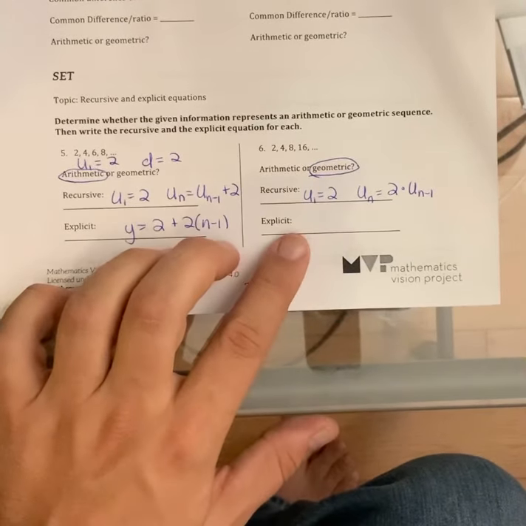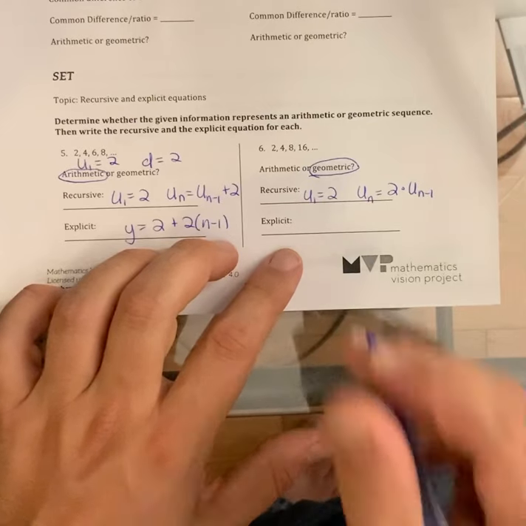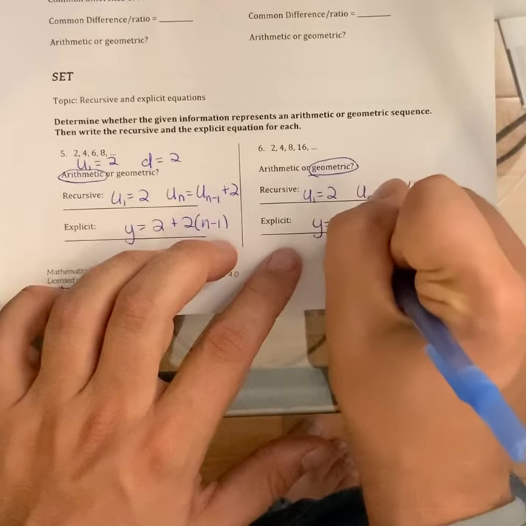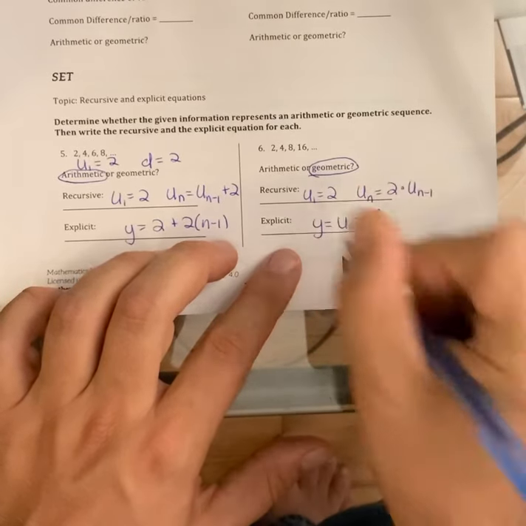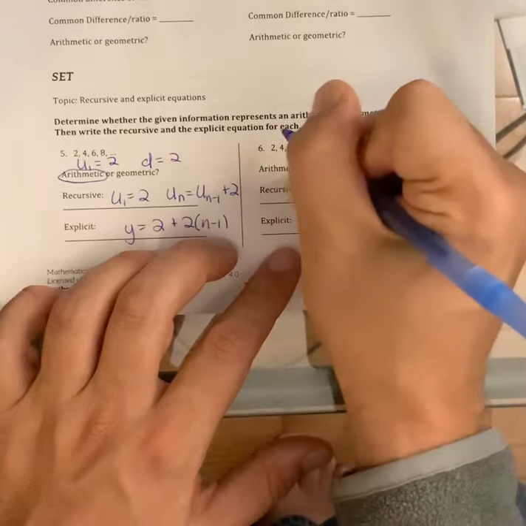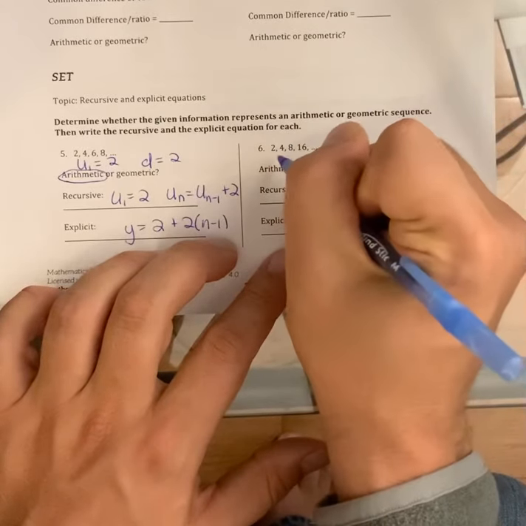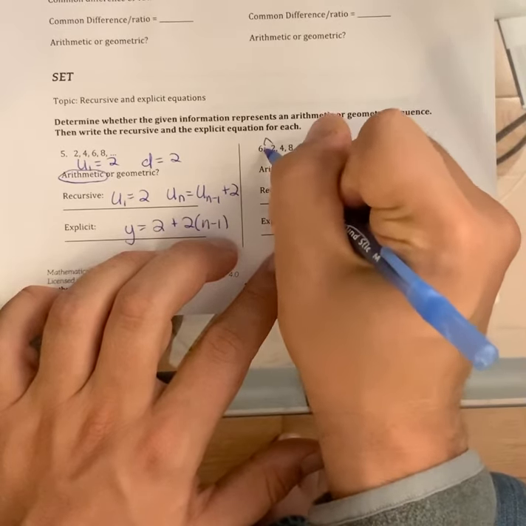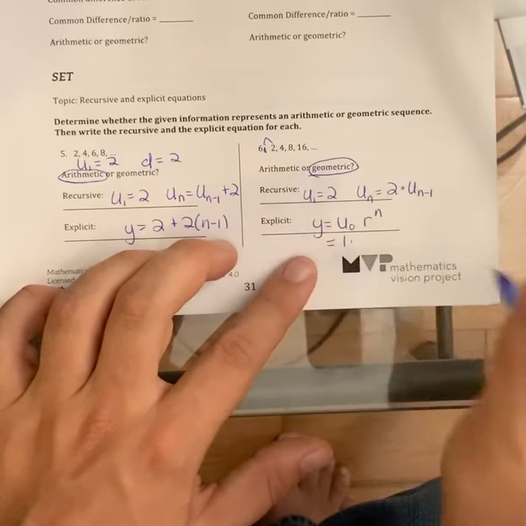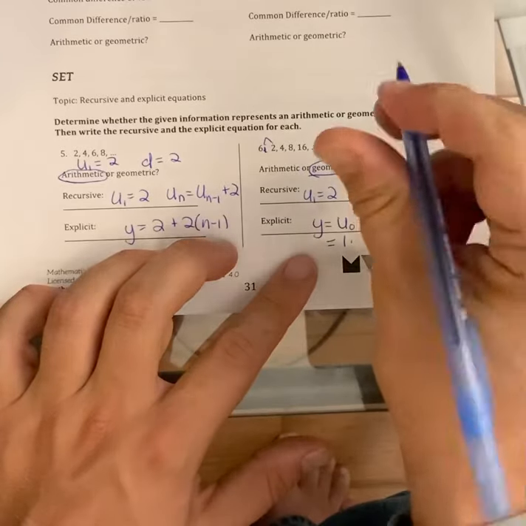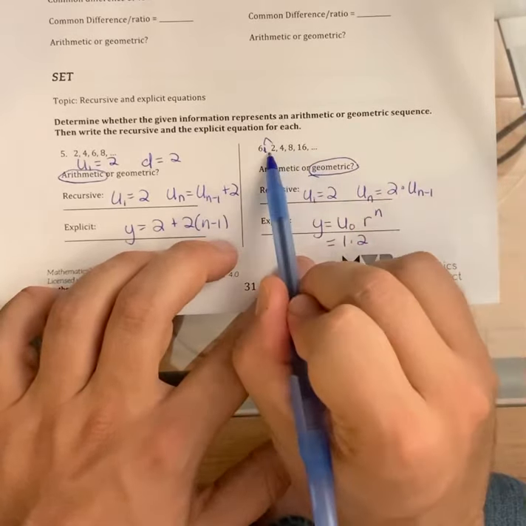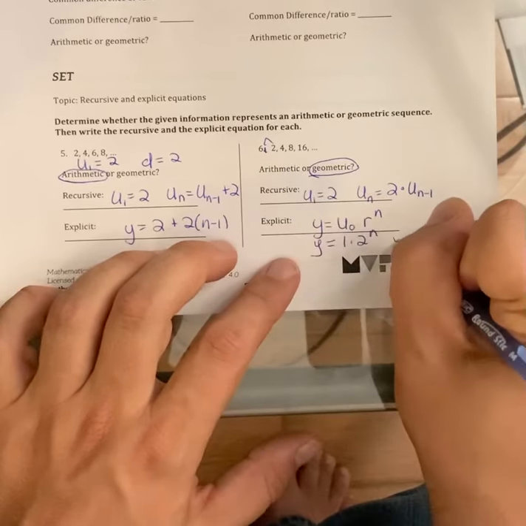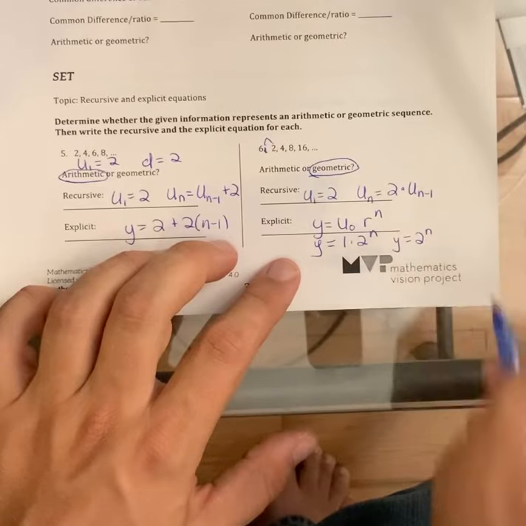And then our explicit formula. So I'm going to use, again, y equals u sub 0 times r to the n, which the 0 term, if I work backwards, I'm multiplying by 2. So the 0 term, 2 divided by 2 would be 1. So y equals 1 times my common ratio is 2 because I'm multiplying by 2. And then to the n. Or this would just be y equals 2 to the n.